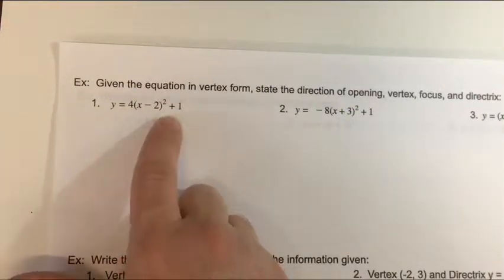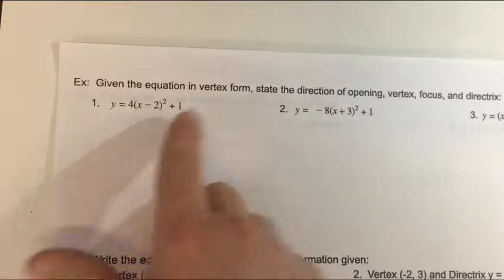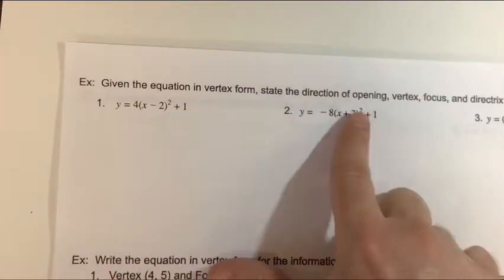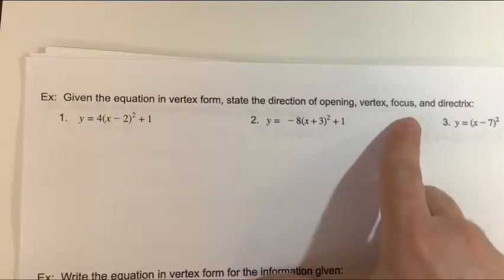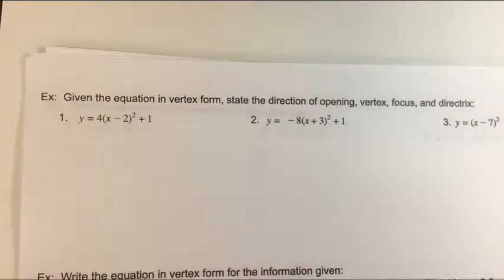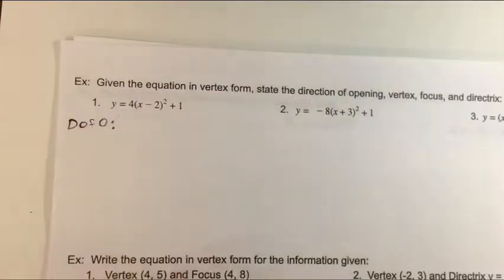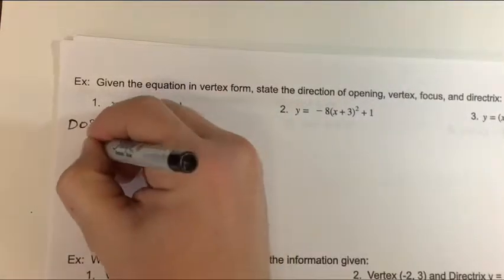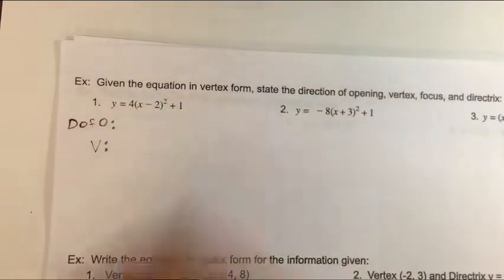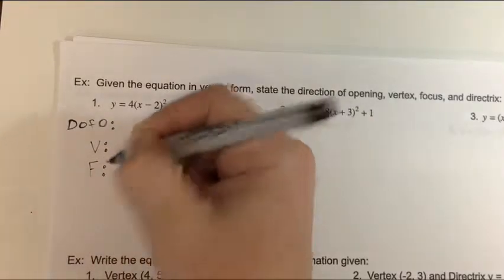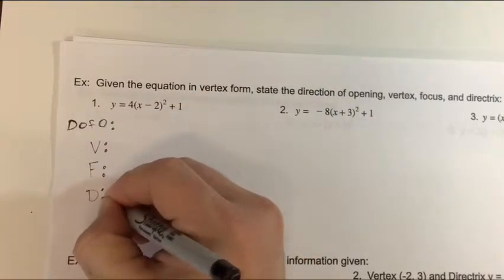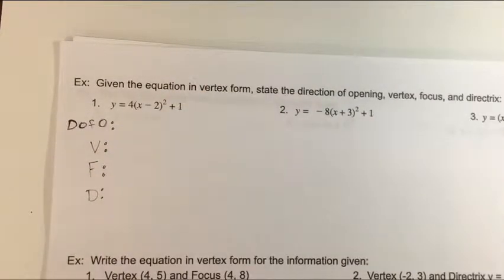We are given an equation in vertex form, and then we are told to state the direction of opening, the vertex, focus, and directrix, just like was labeled above. So we're going to write those down. Direction of opening, D of O. Vertex, we can use abbreviations or initials. Focus, and directrix. So those are the things we're going to identify from this equation.